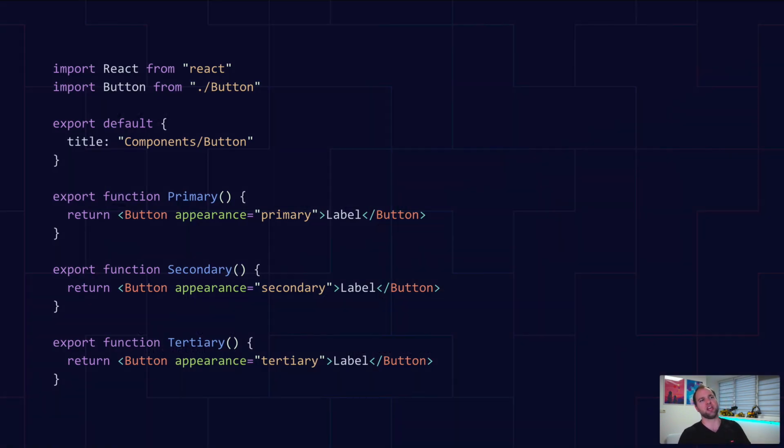So let's look at an example of what it looks like in Storybook. This is a typical stories file, like a button.stories.js file that you would typically write when you're using Storybook. That starts with a title, which actually represents the path to a component.